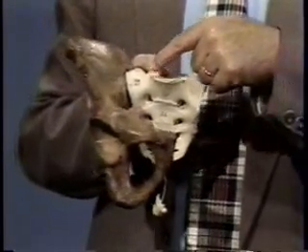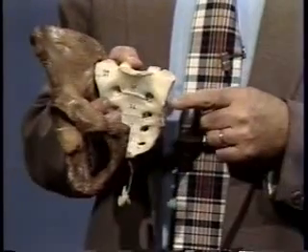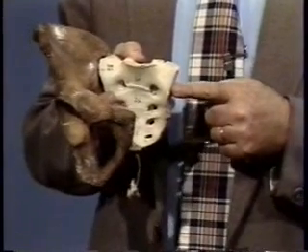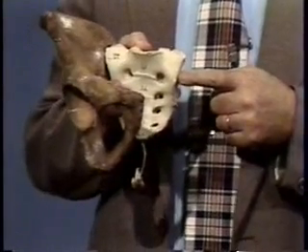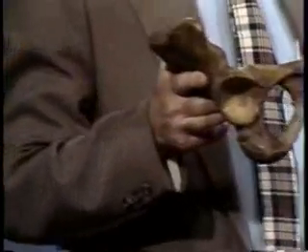But essentially, where the white bone and the dark bone articulate, which means to join, where they join or articulate is the sacroiliac joint. Now, let's take this bone right here and talk a little bit about this.